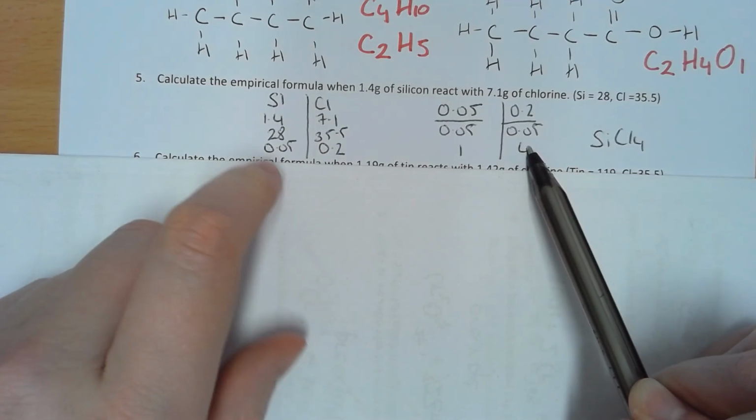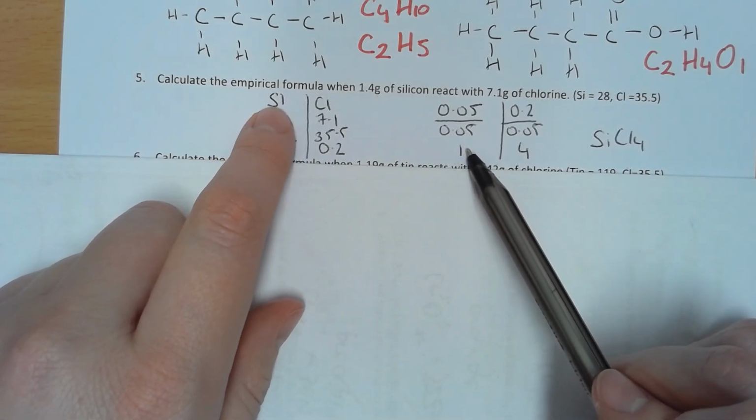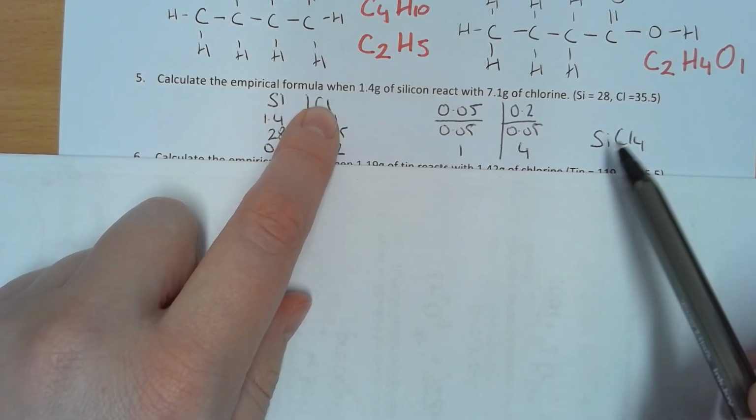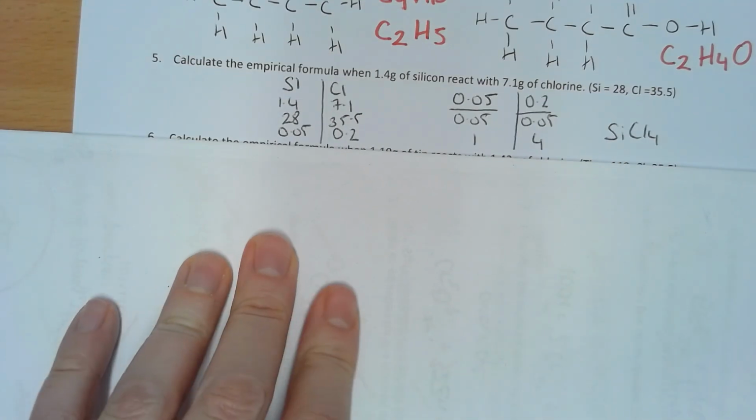I then write the formula. On the silicon side, Si, I've got 1 of them. On the chlorine side, Cl, I've got 4 of them, SiCl4.